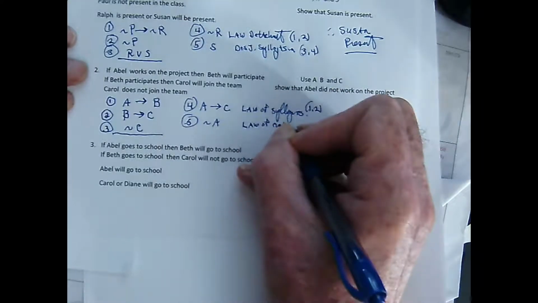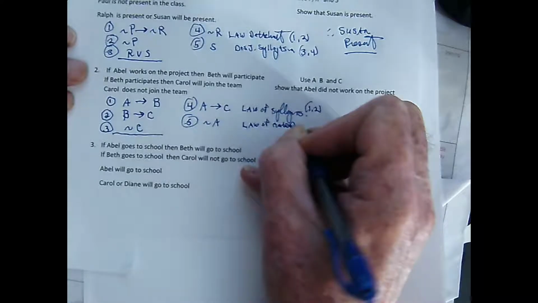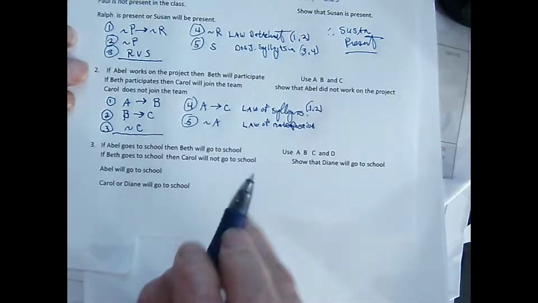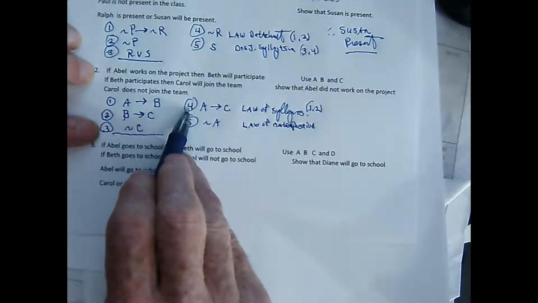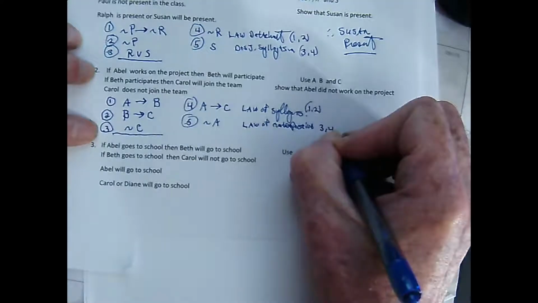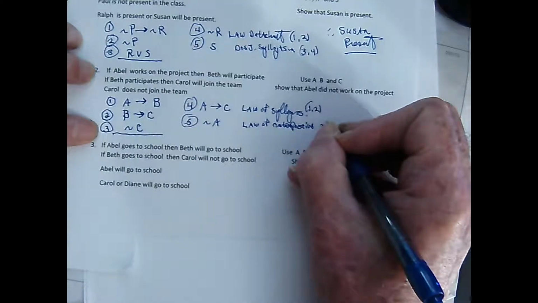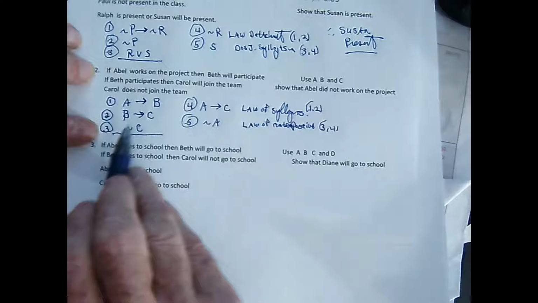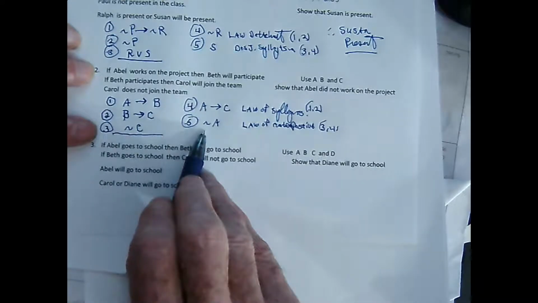Look at the law of contrapositive and see if you agree. And where did I apply the law of contrapositive? On statement 3 and 4. Look at statement 3 and 4. If A, then C, but we have the denial of C, doesn't that lead me to the denial of A? And that argument is finished.